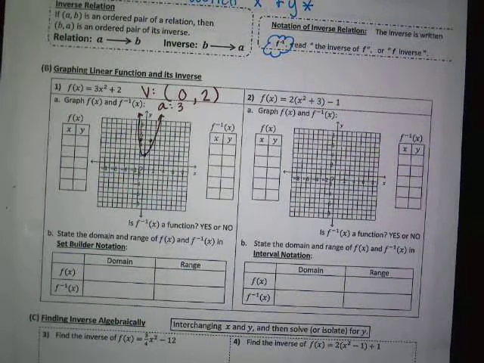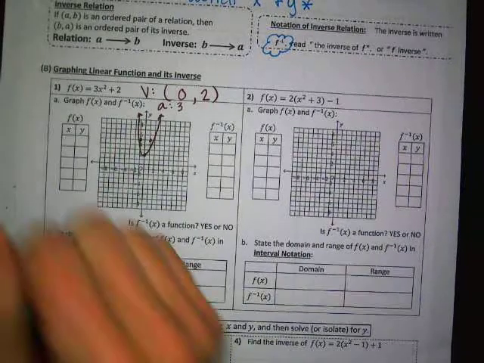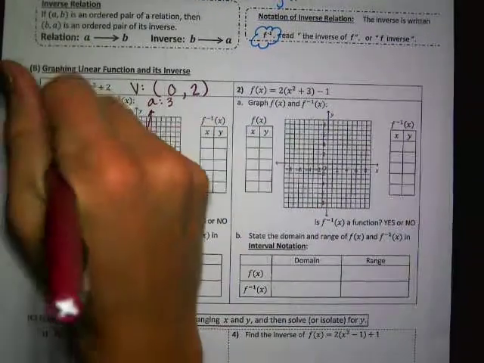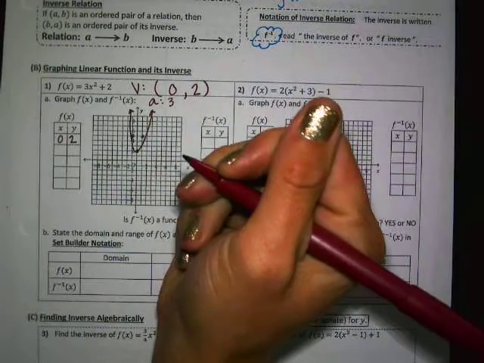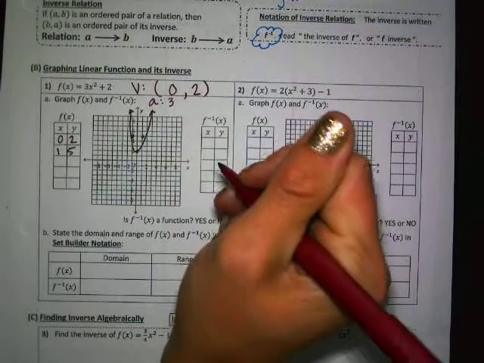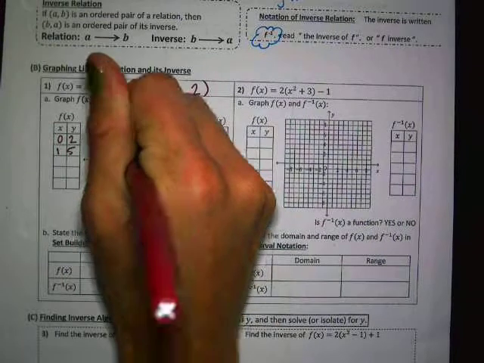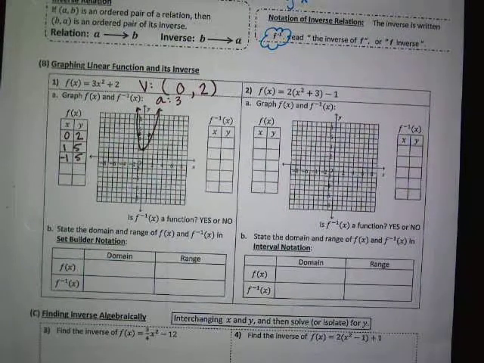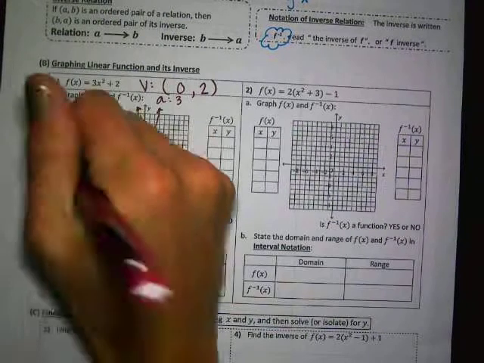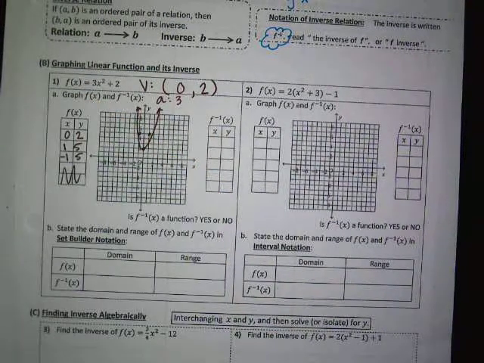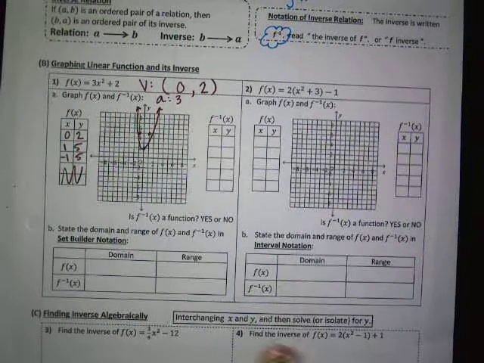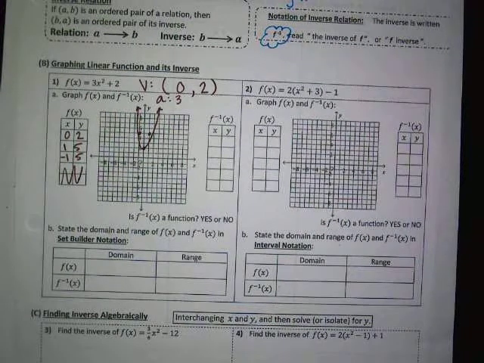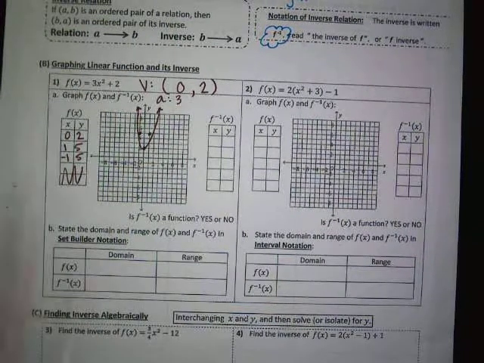And over here on this table, I'm going to plot some of these points. 0, 2. 1, 5, and -1, 5. Those are the 3 points that I found. We're not going to fill the whole table out. Just the 3 points. So there's my regular function f of x.